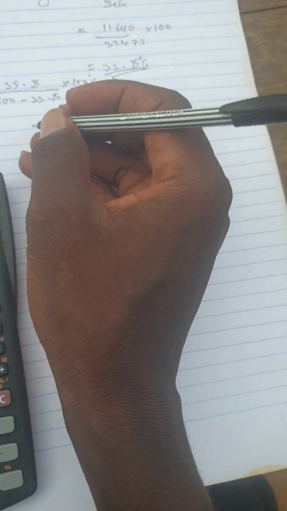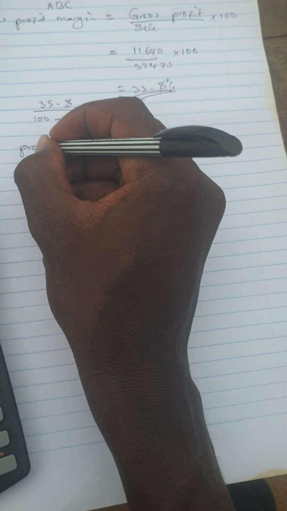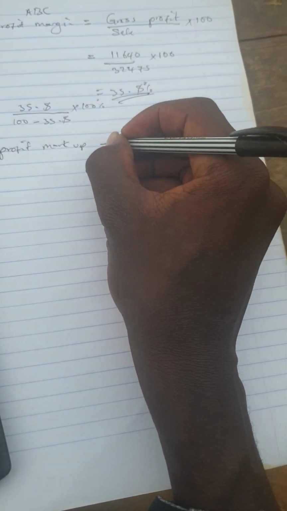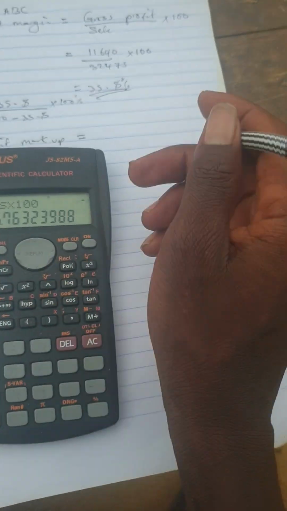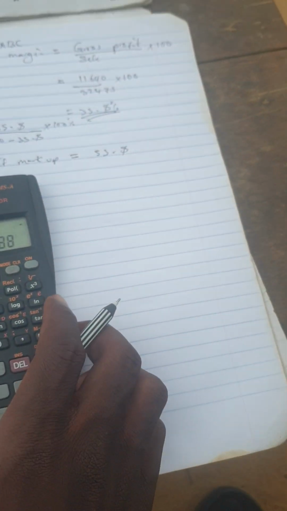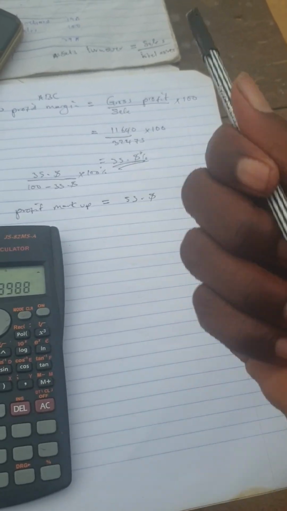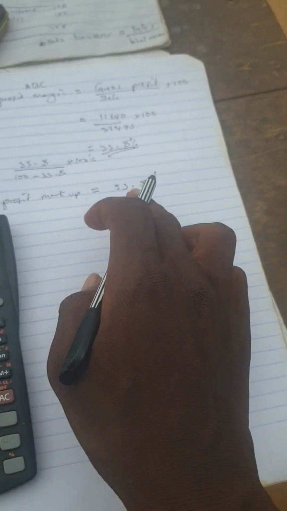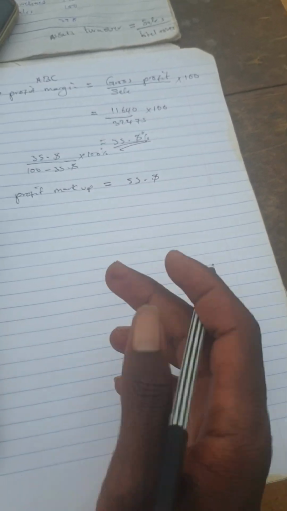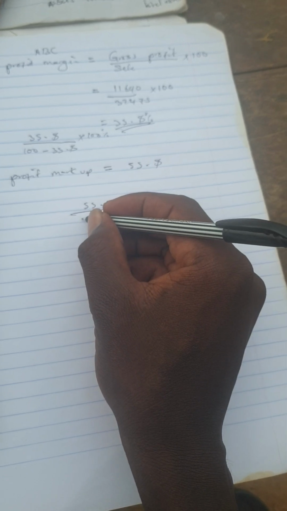So our gross profit markup is 55.8. We can use this one as well. In some cases we can be given the markup and be asked to calculate the margin. So if we are to convert this back into a margin, we're going to get the 55.8 that we have, and we're going to add.